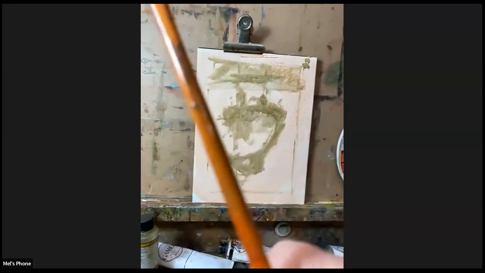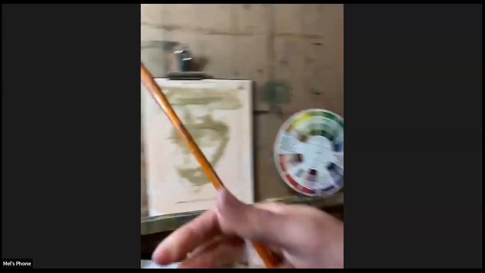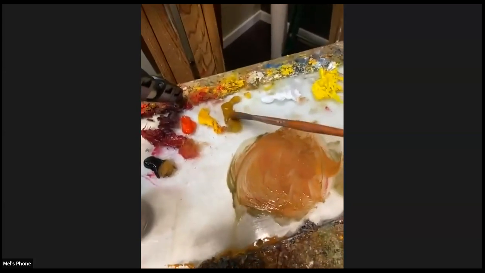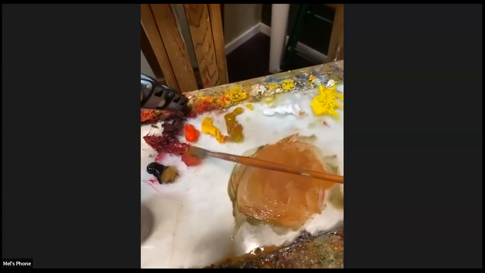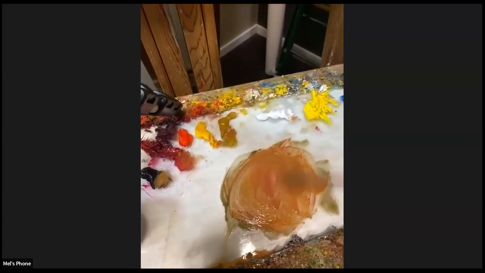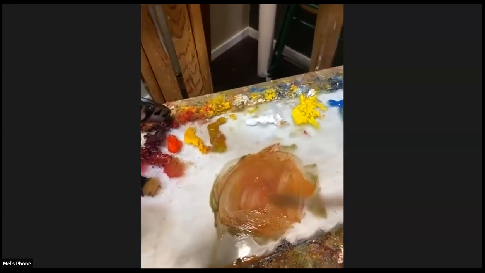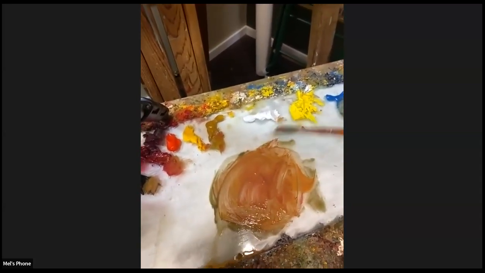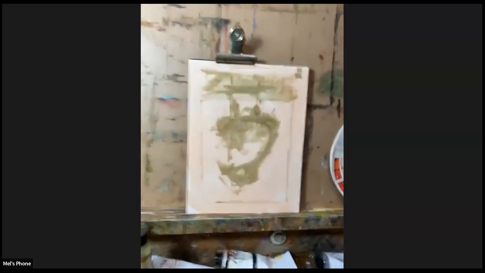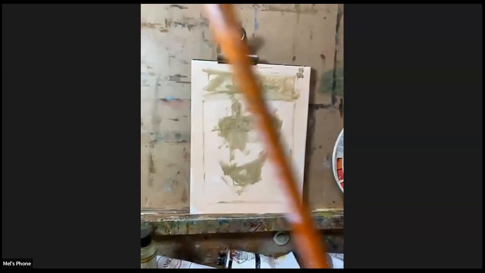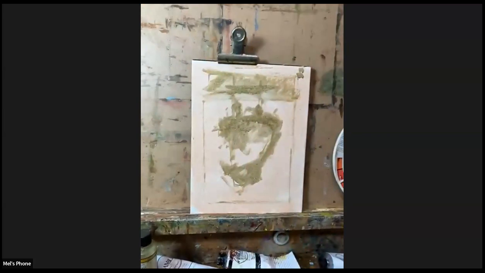I'll give you a quick view of what I was making. This color is made from some ochre, I think that's a quinacridone red, and a little bit of asphaltum. I'll touch a tiniest bit of white, but I'm trying to stay away from white until we're ready for it. I'll see how that feels on there.